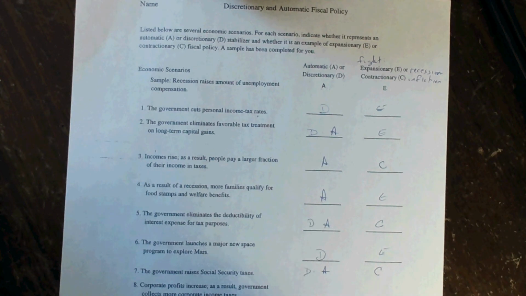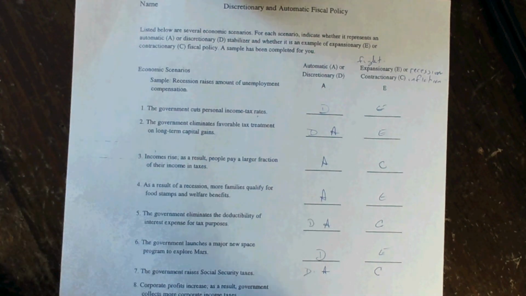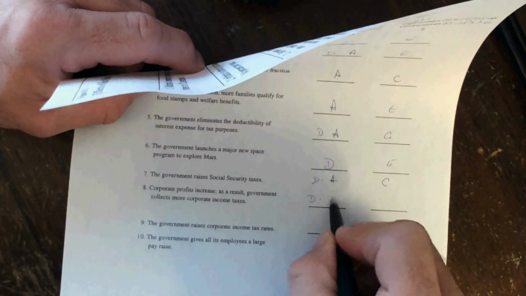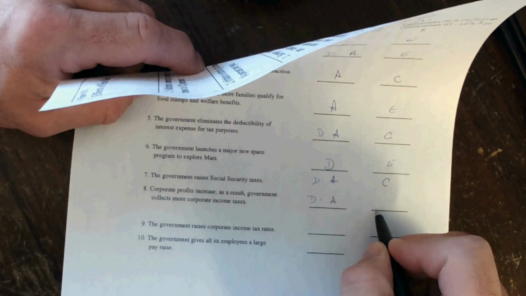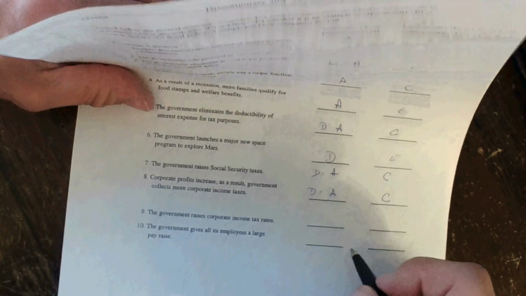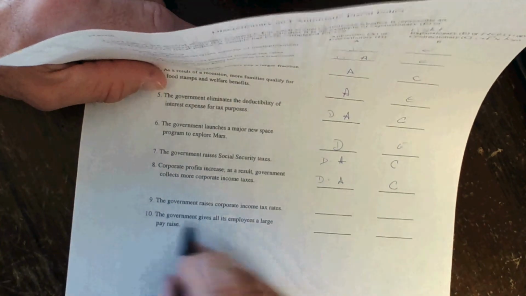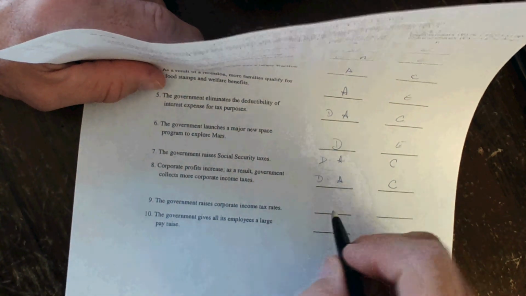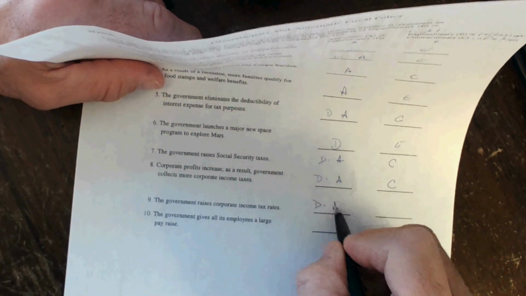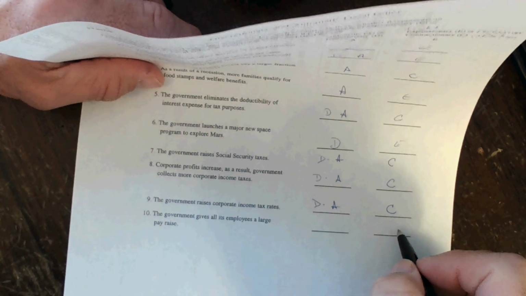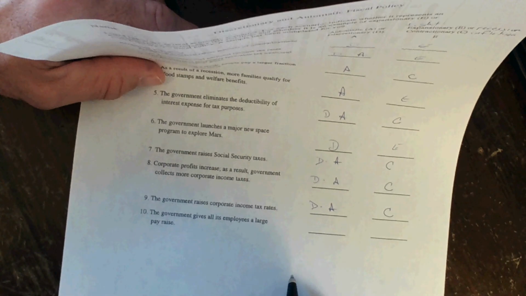Corporate profits increase. As a result, the government collects more corporate income taxes. That is discretionary first year, automatic afterwards, and it is contractionary. Less money would be paid to entrepreneurs who own corporations. The government raises corporate income taxes. Okay, that would be, again, discretionary first year, and if left on the books, automatic, and it would be contractionary as the government is reducing income by taxing at a higher rate.